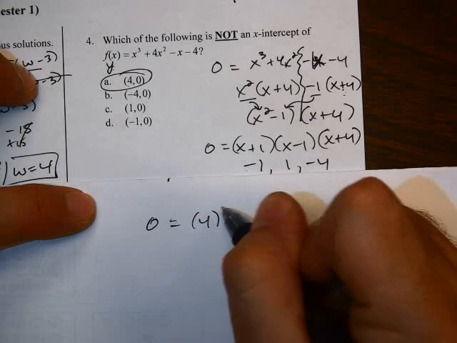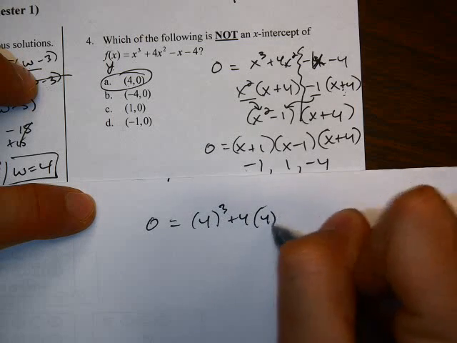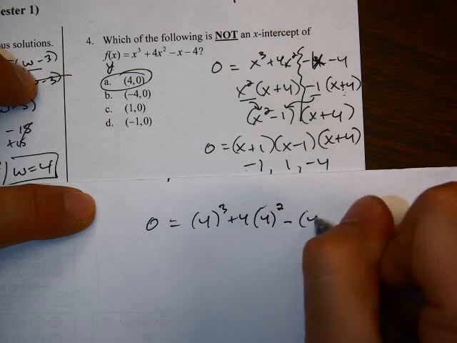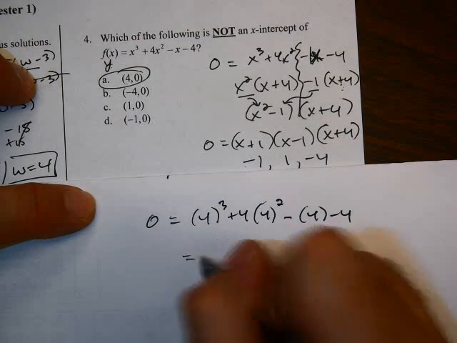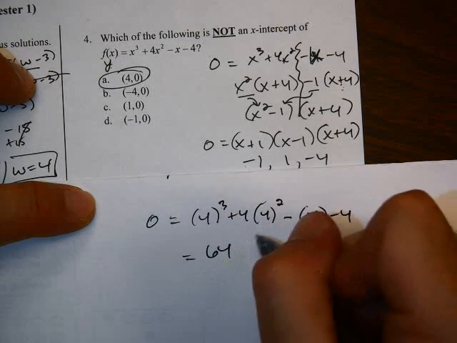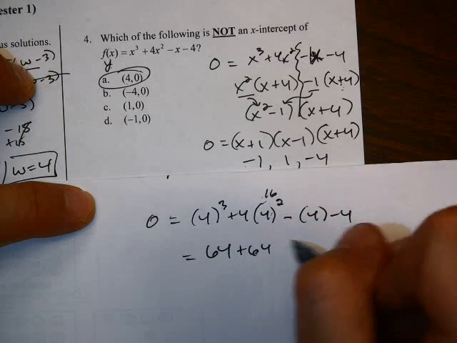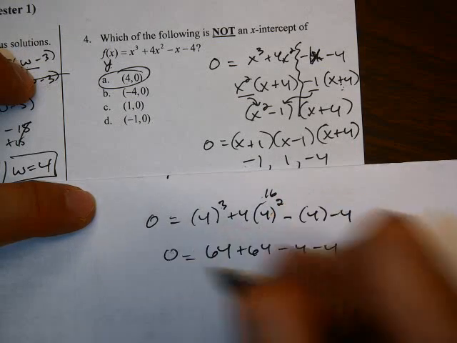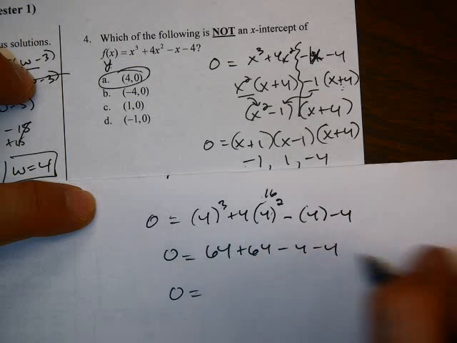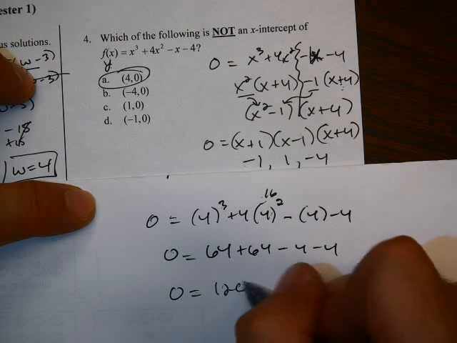So it becomes 4 to the third plus 4 times 4 squared minus 4 minus 4. 4 to the third is 64. This becomes 4 squared is 16 times another 4 is 64, minus 4 minus 4. Combine all of these and I believe you get 120.